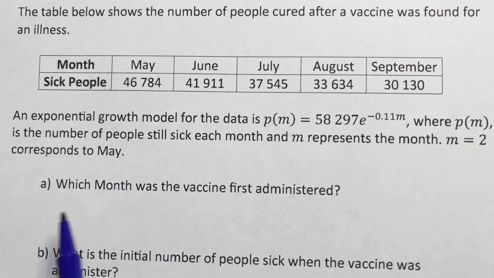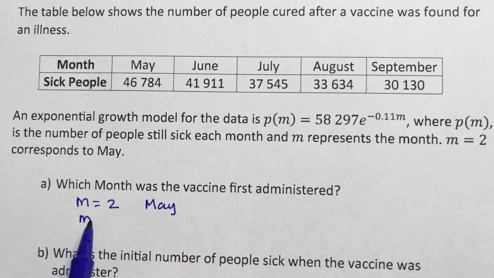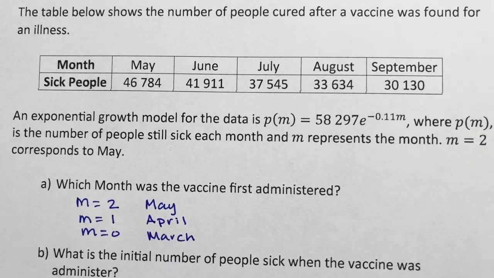All right, which month was the vaccine first administered? So if M equals 2 is May, and then M equals 1, M equals 0, this will be April, and this would be March. So our initial month would be March, counting backwards in time.